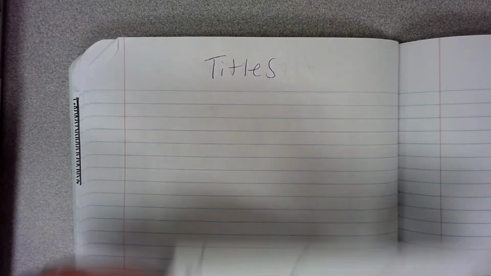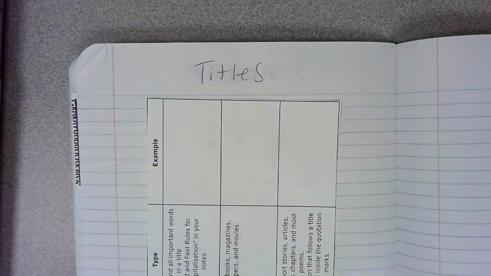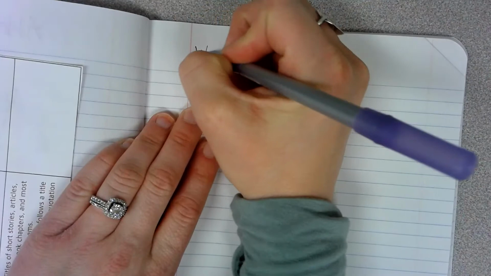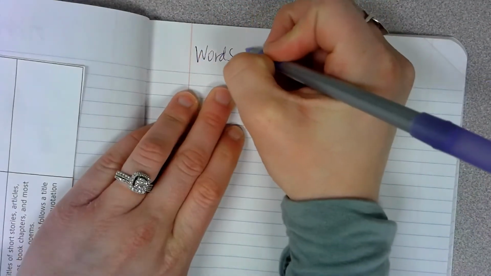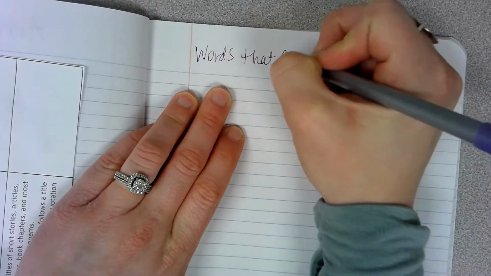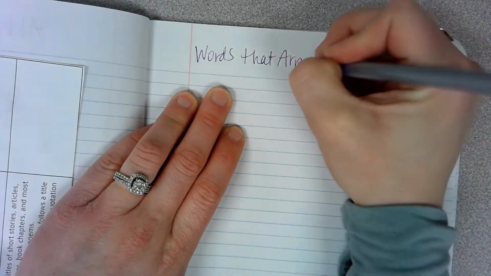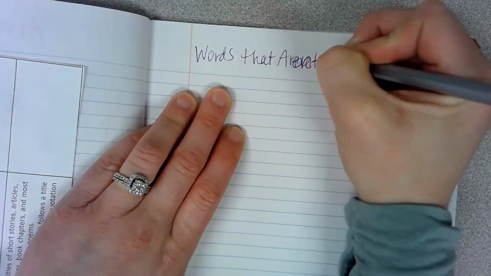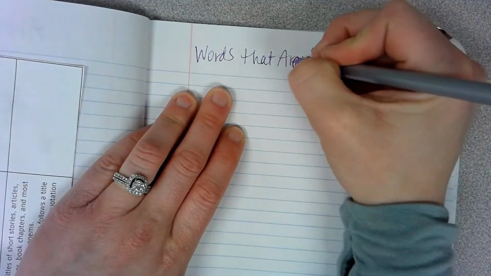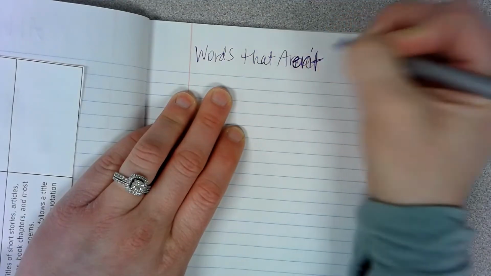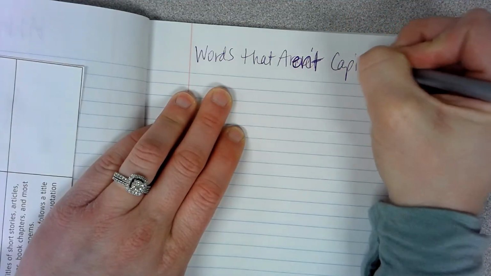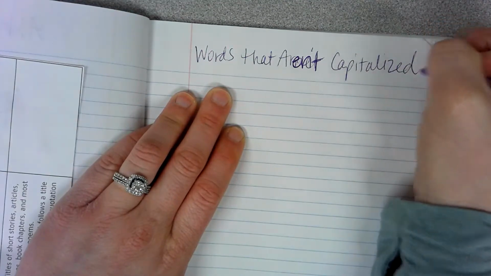Then the same thing with the next page. Both of these I'm going to have to glue in vertically so that they fit on the page. And then we're going to put words that aren't, I spelled that wrong, aren't, capitalized.